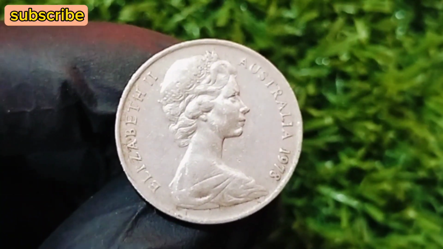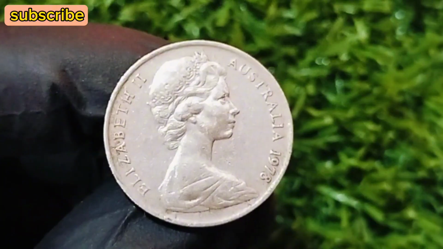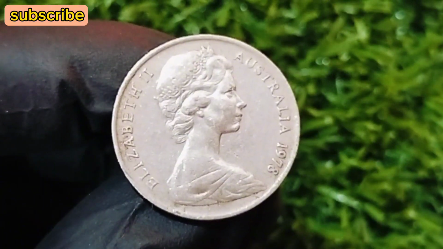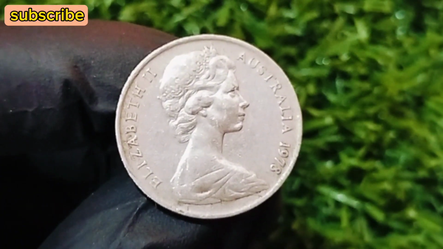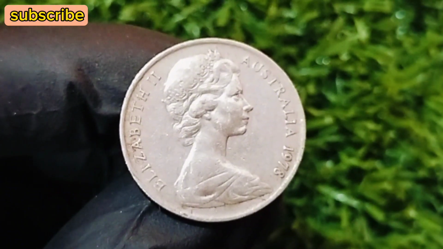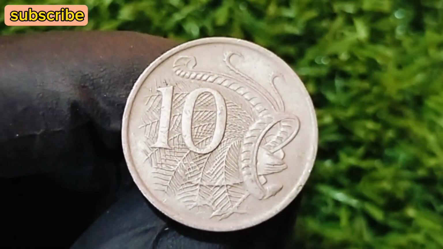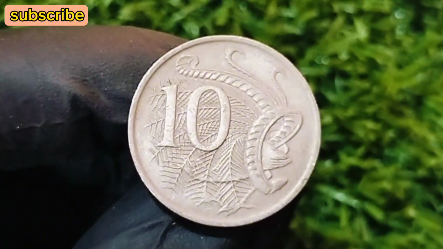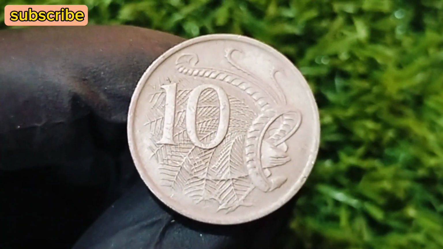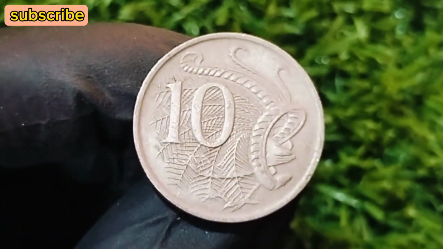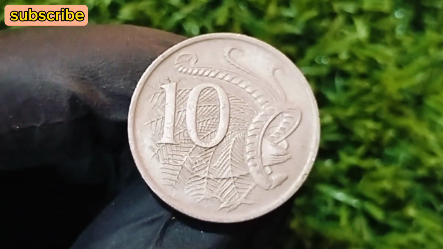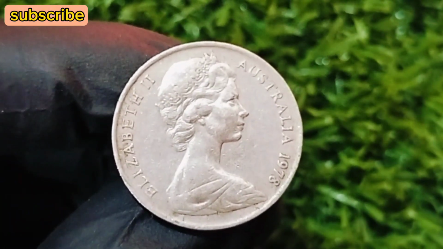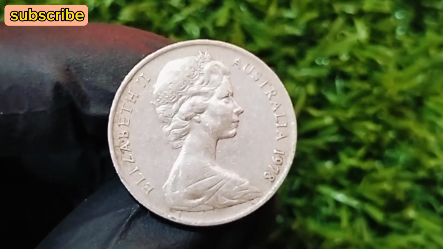The 1978 issue also represents the third portrait era of Queen Elizabeth II, marking a period when Australia was strengthening its own national identity while maintaining its constitutional ties to the British monarchy. This coin, therefore, is not only a monetary tool but also a historical snapshot of a nation balancing tradition and modernity. The coin remains legal tender in Australia to this day, although the purchasing power of 10 cents has greatly diminished due to inflation and the increasing shift toward digital payments.